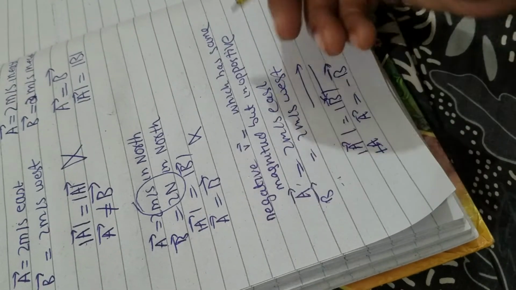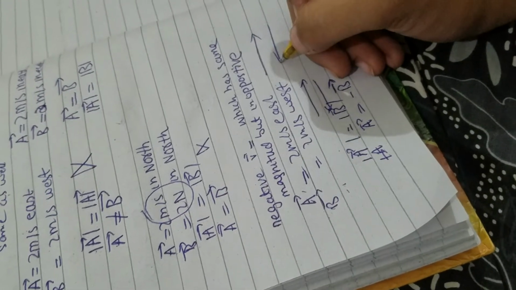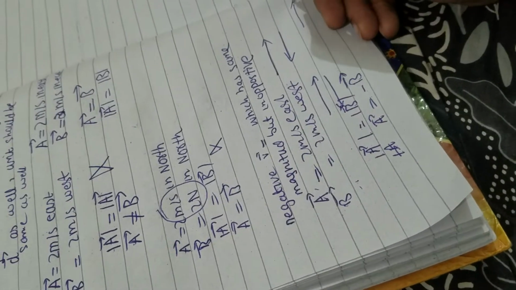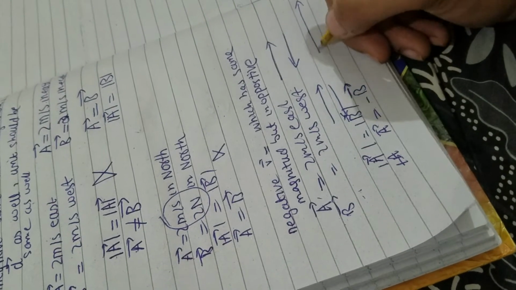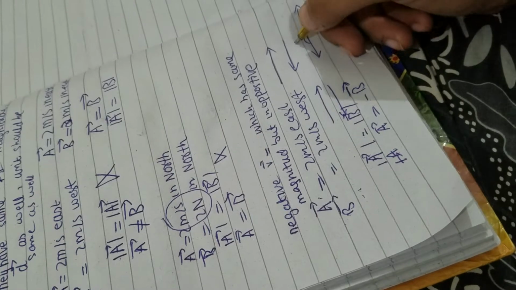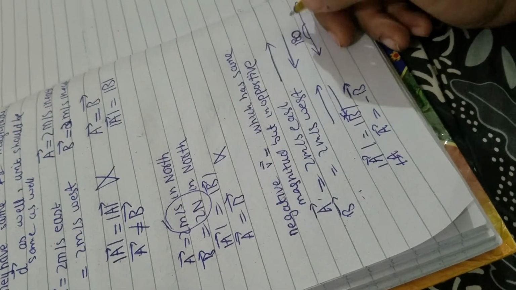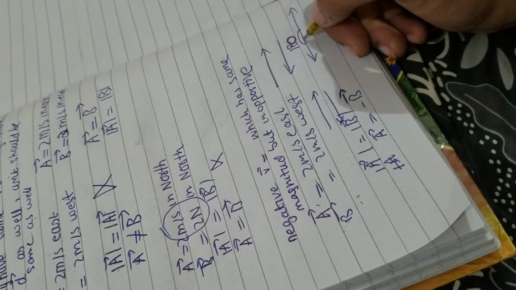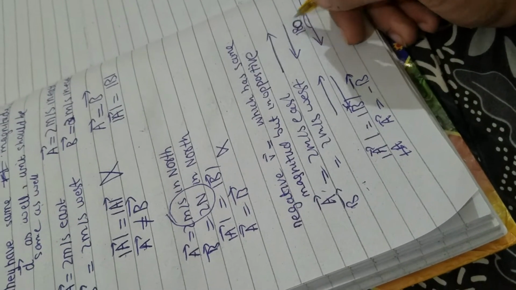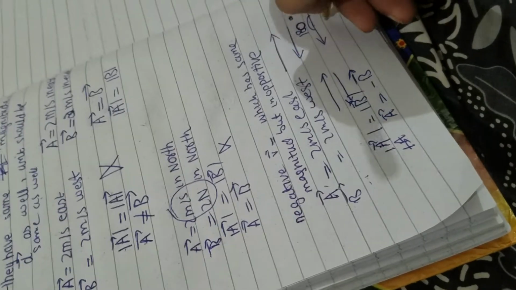And if we do the parallel shifting, this is vector a, this is vector b. Now we do the parallel shifting, joining the tails of the two vectors tail to tail. So we can see that the angle that is formed between them is 180 degrees, right? Because they are anti-parallel to each other. So this is a negative vector.